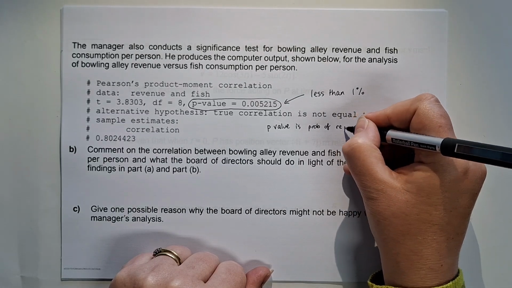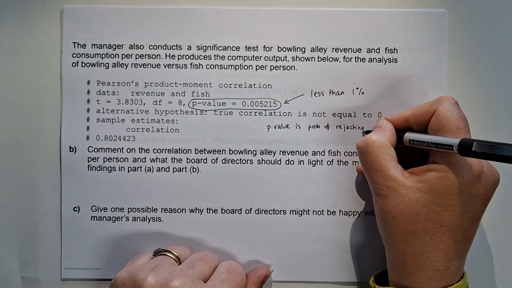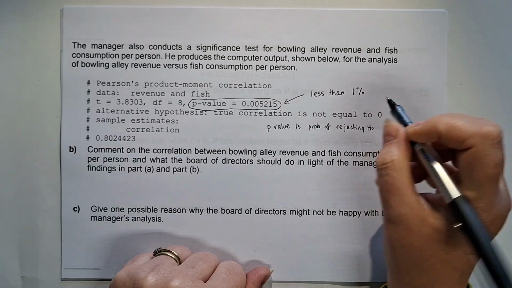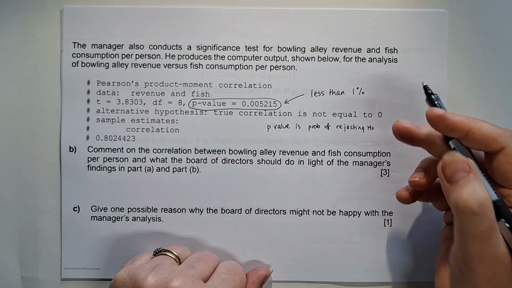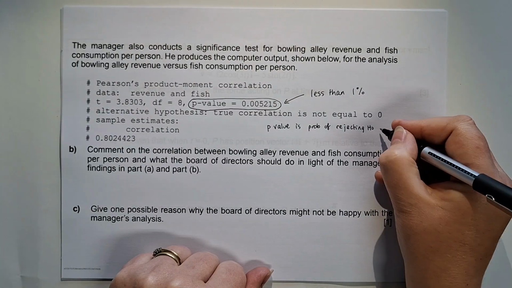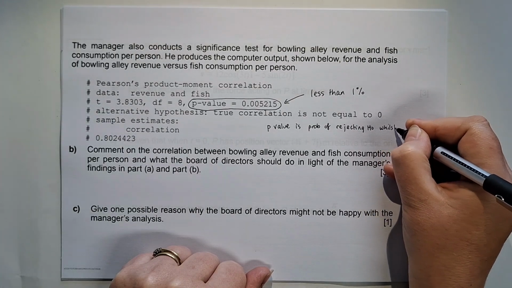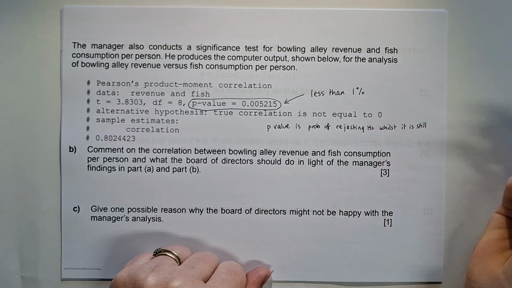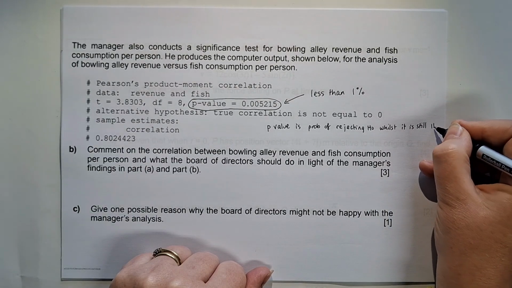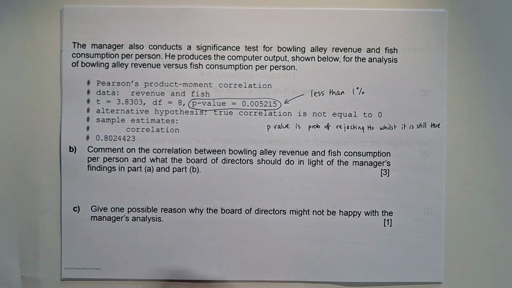So it's the probability of rejecting H0, but whilst using H0, which is assuming it's true. So this idea of like a type 1 error, basically. So your p-value is the probability that you would reject H0 while it's still true.